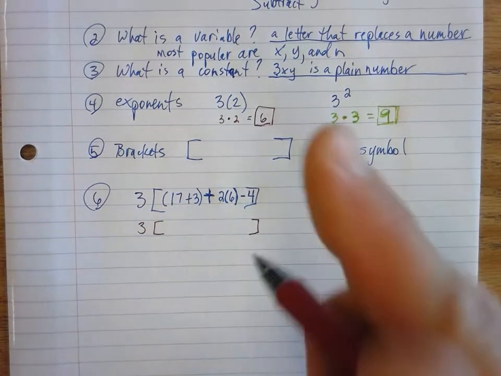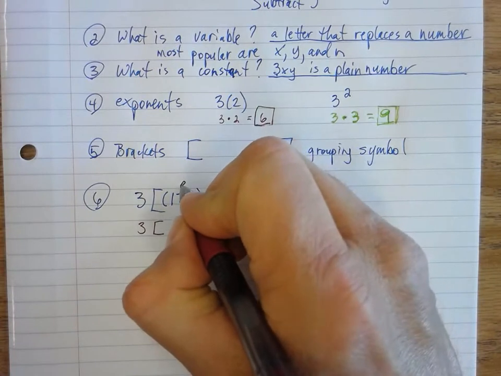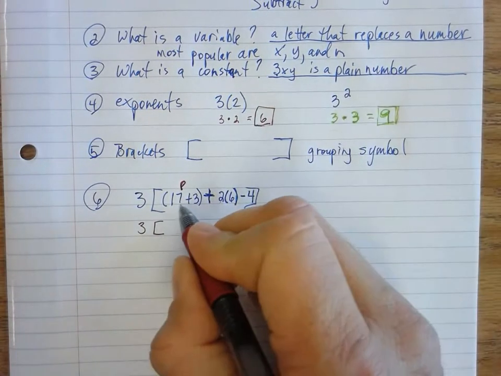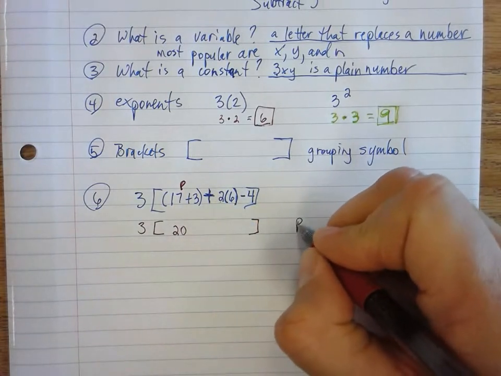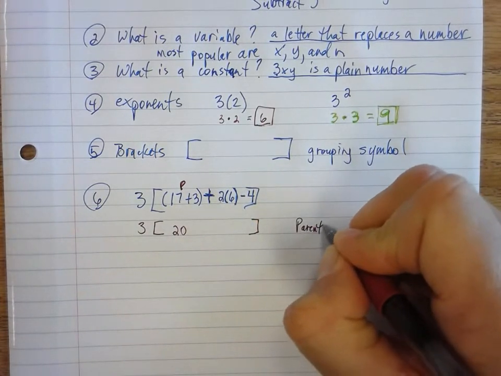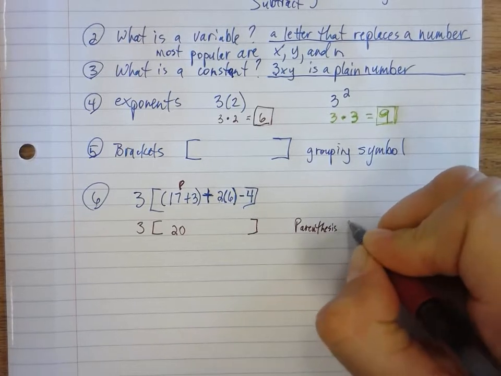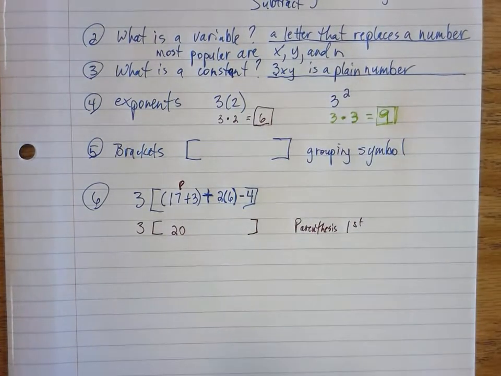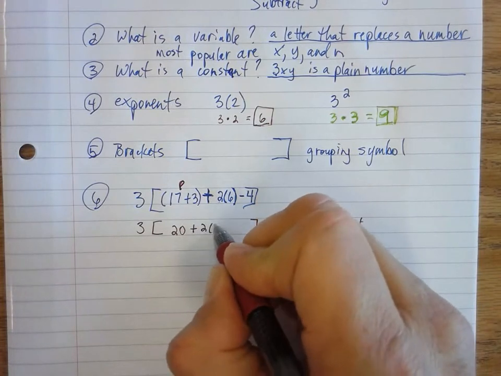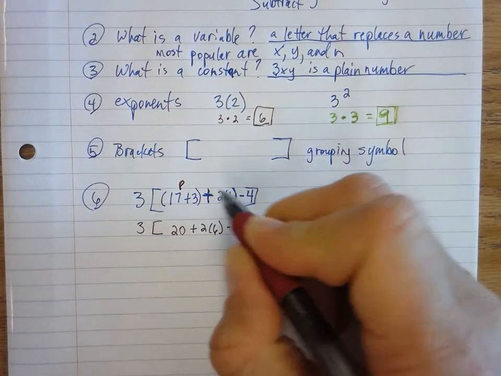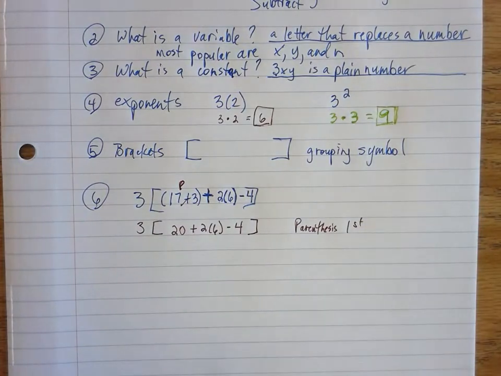Yes. So we're going to do the parentheses part first, which is this. That would be 17 plus 3, which is 20. So over here I did parentheses first. And then I'm just going to write this other stuff back down right underneath it, just like it is. So we did the parentheses first.